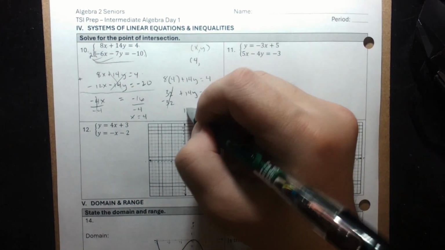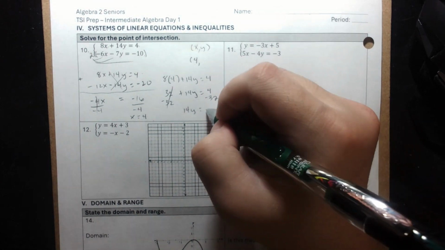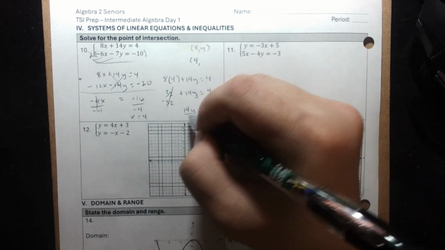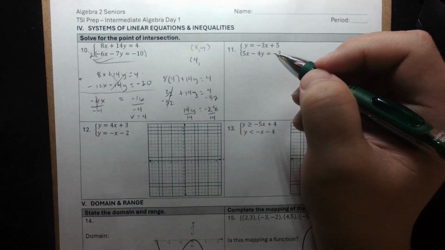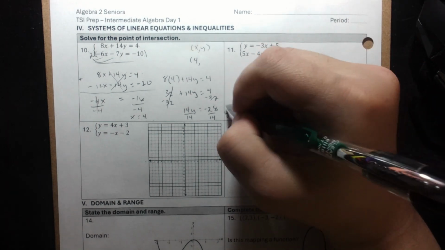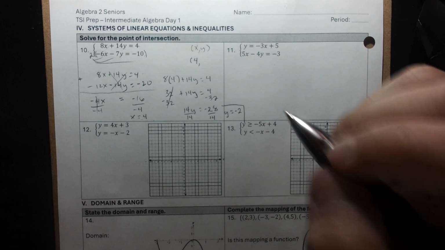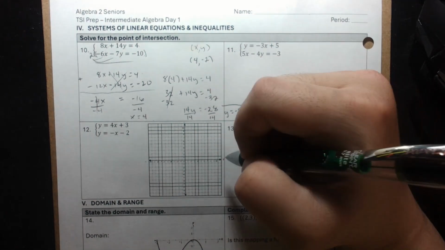And I'm left with 14y equals 4 minus 32, which is negative 28. So therefore, if I divide both sides by 14, then that means that y is equal to negative 2. Okay? So our answer is 4 comma negative 2.